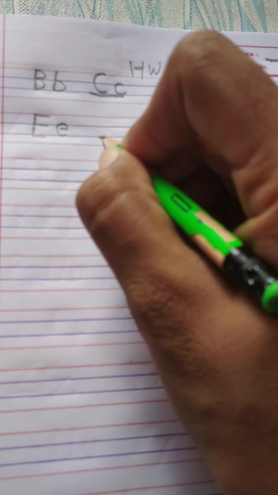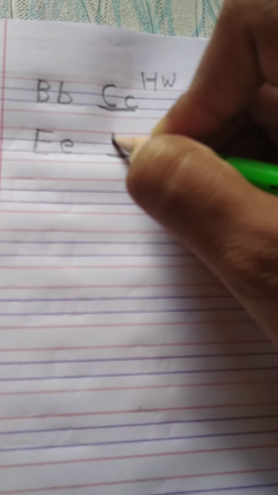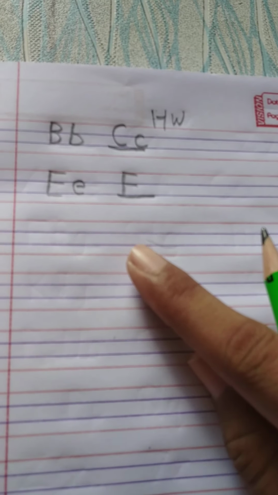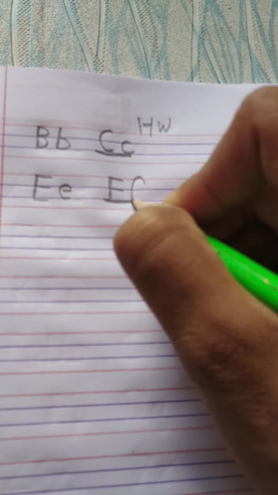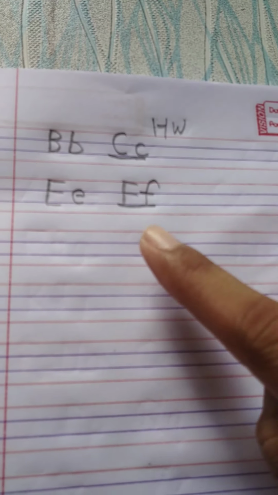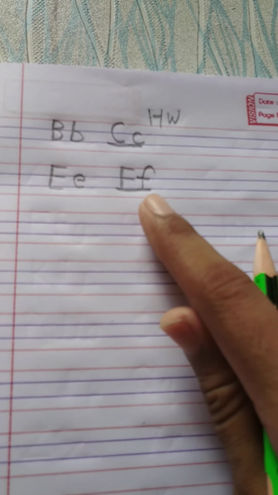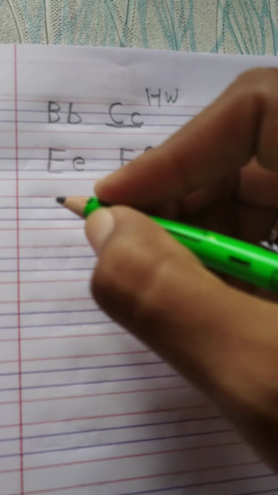After E, which letter, children? F. Which letter? F. What is the sound of F? Right here F. Standing line, sleeping line, sleeping line. This is capital F. Now small f. Curve. Standing line, sleeping line. This is small f. After E, which letter? Letter F.